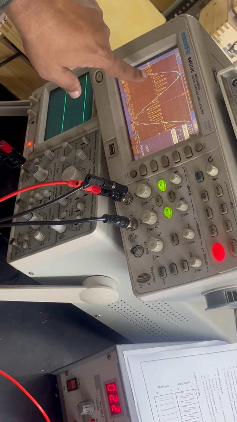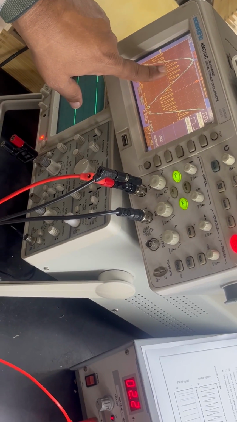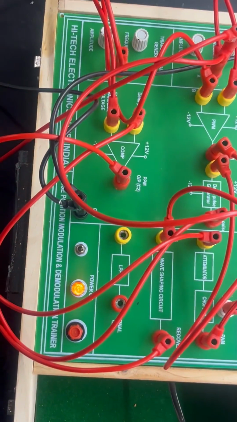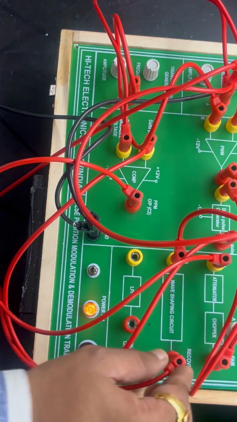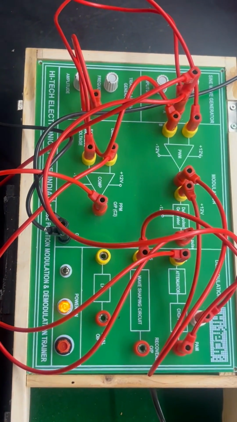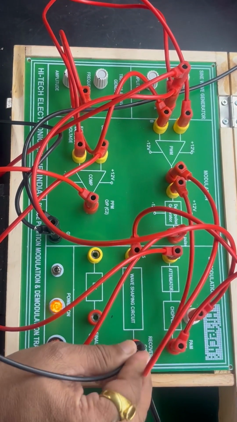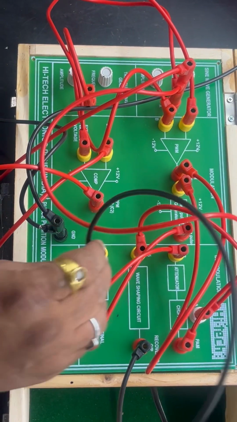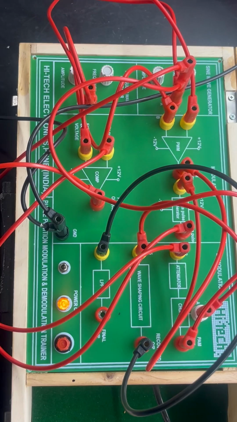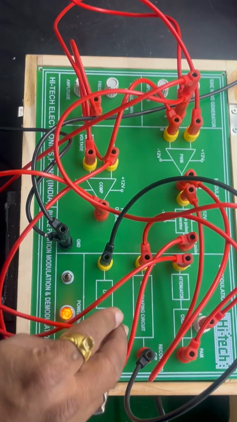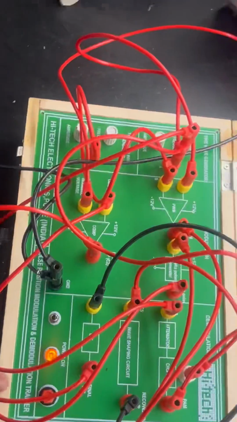So a little bit of recovery of the signal is there. And now to remove the remaining noise, I will connect this recorded output to the filter. And I will be observing the output as the final output of the PPM demodulation circuit.